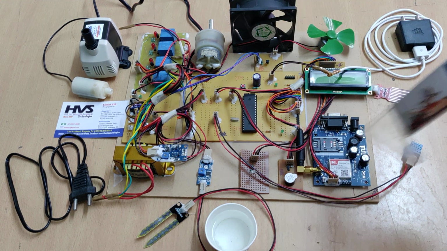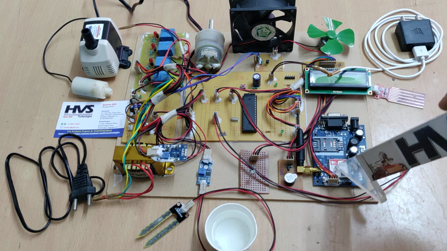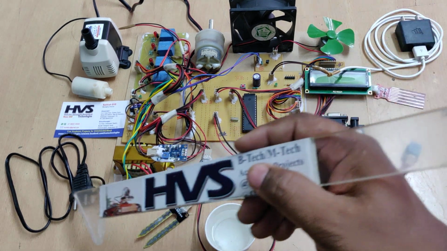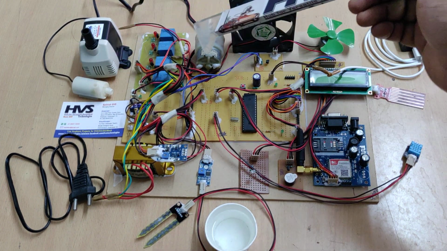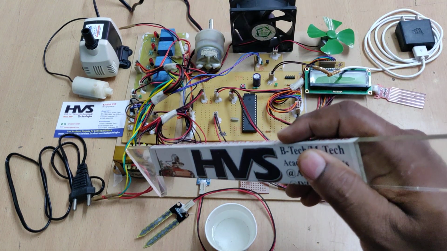The whole system is driven by the power supply. This adapter is the power supply for the motherboard and GSM modem. It takes 230 volts input and provides a constant 5 volts output. The remaining modules, like the sprinkler motor, valve motors and exhaust fan, get their power supply from this transformer.